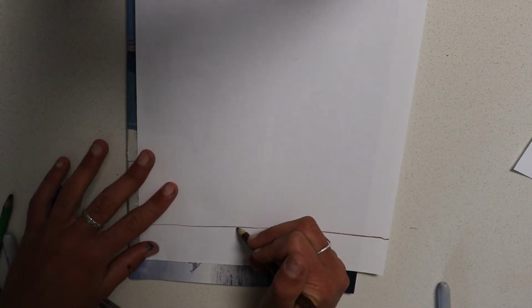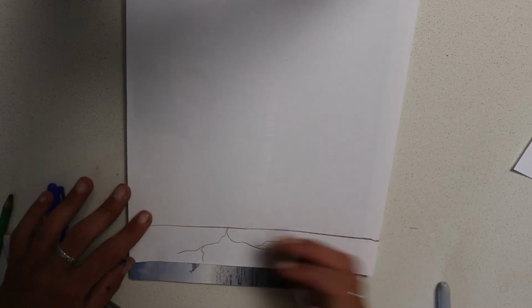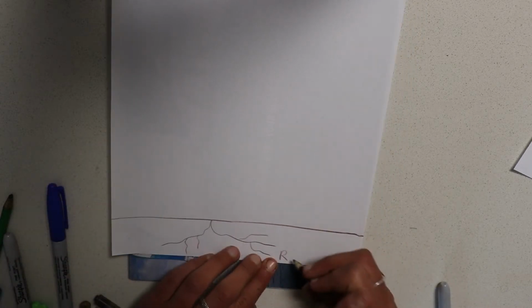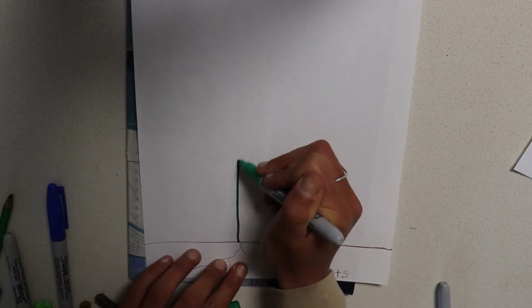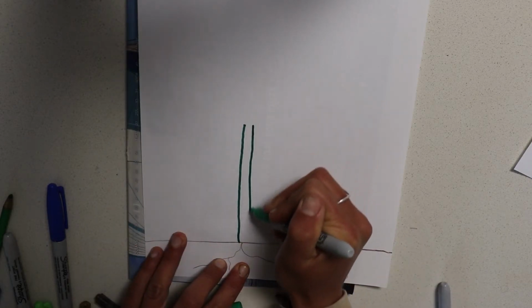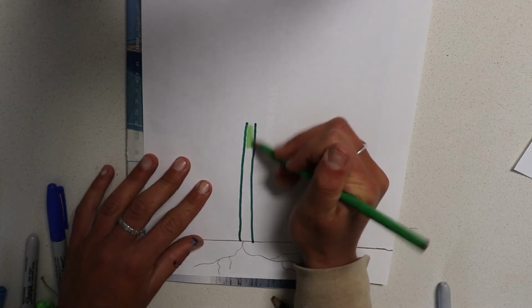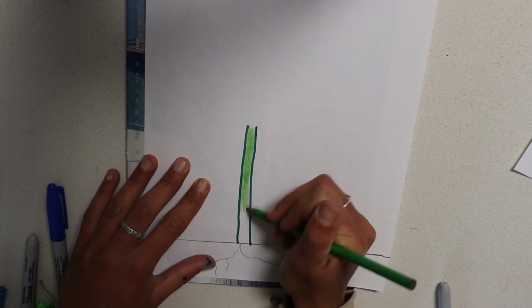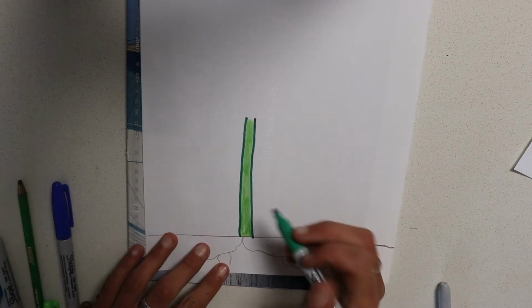First, we are going to draw the roots of our plant, and then the stem. Draw the stem however tall you like, but make sure to leave room for the flower. How do the roots and the stem help the plant survive? The roots and the stem help the plant stand up tall. They also allow water and food to move through the plant.